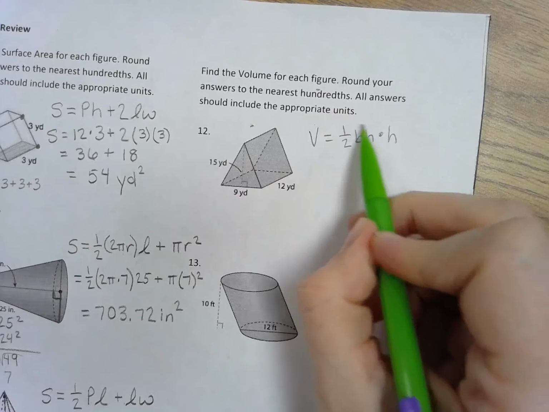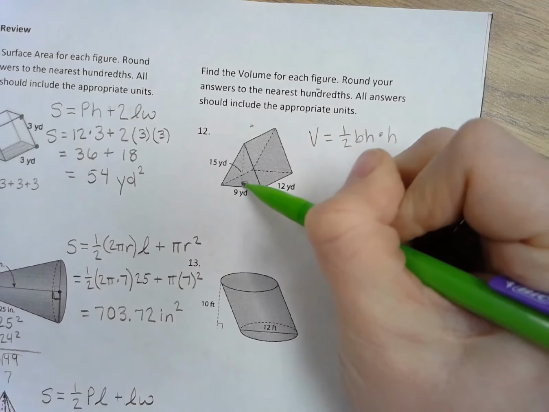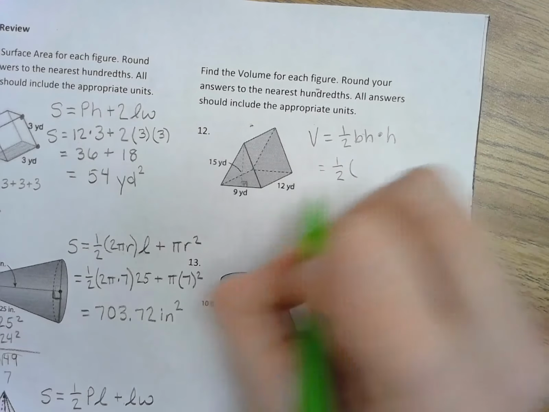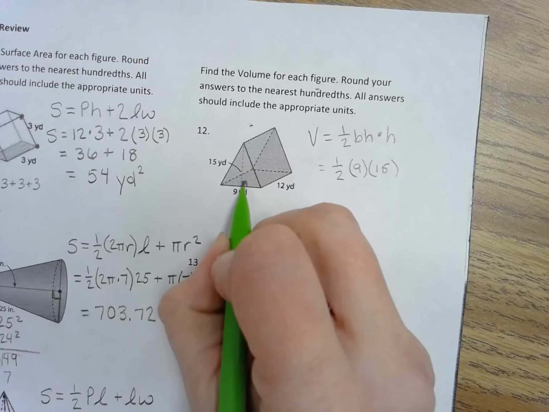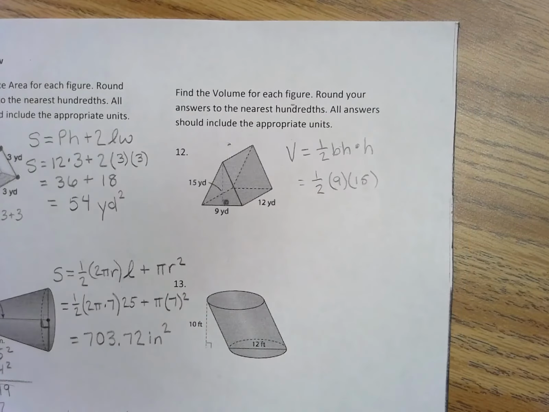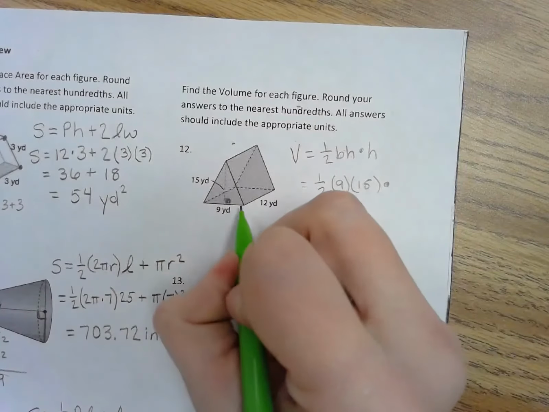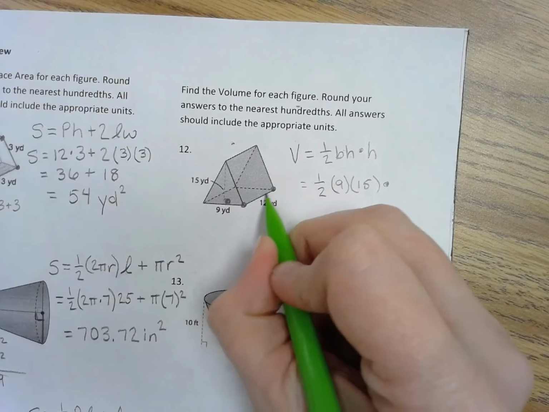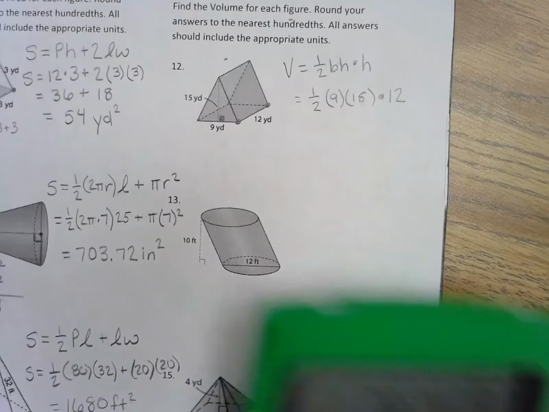So let's first focus in on just the triangle shape. So here, for this triangle shape, I need to find my base and height. So we're going to look for a 90-degree angle to find those two values. So 1/2, my base, I'm going to let be 9, height be 15, because those two numbers meet at that 90-degree angle. Base and height must meet at that 90 degrees. Times height of the figure. We want to find the value that connects the triangle base figure to the other triangle base figure. That will give us the height of this prism. So the 12.